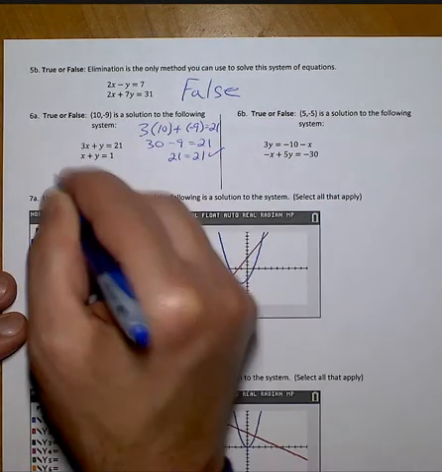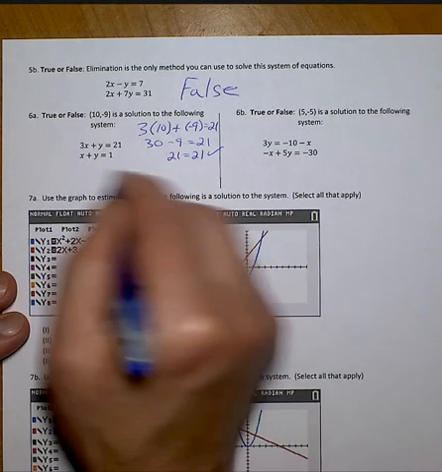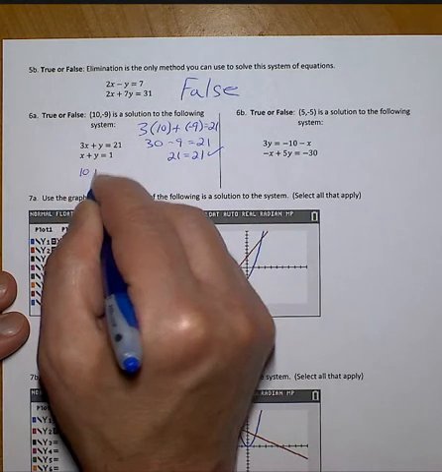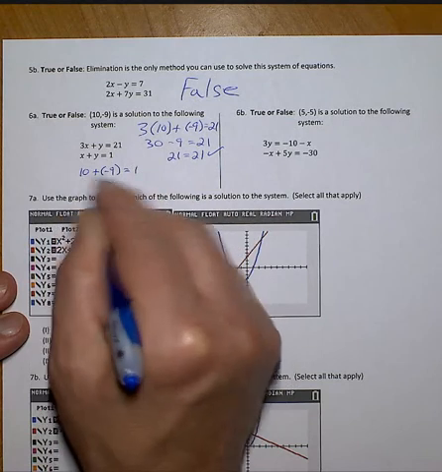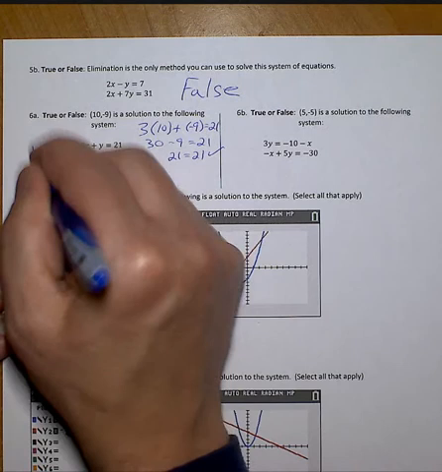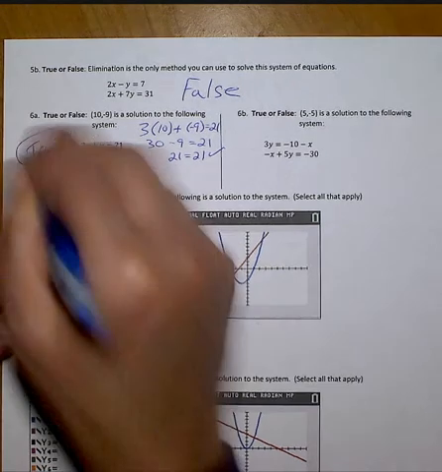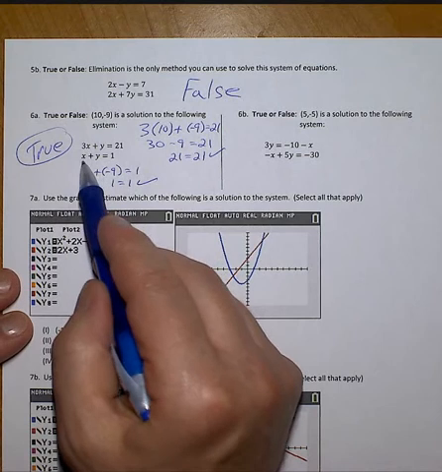I got to check it in this other equation here. So I get 10 plus a negative 9 equals 1. 10 plus a negative 9 is 1. 1 equals 1. That checks. So true. If it's a solution, it has to be a true statement in both equations.